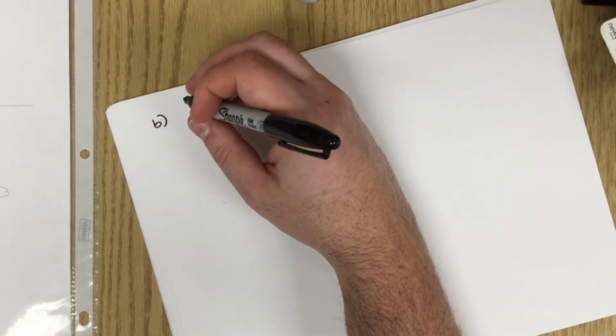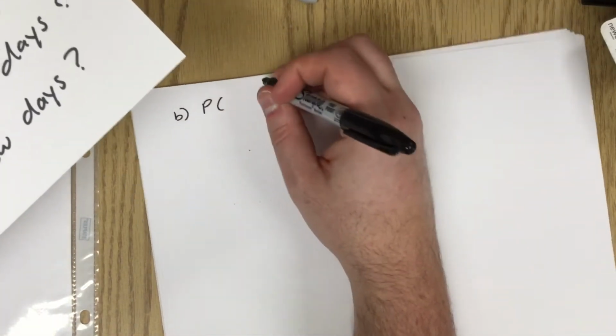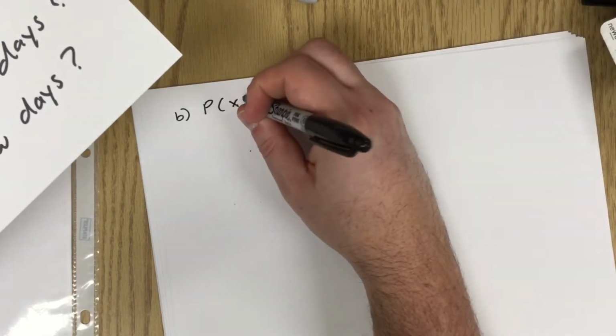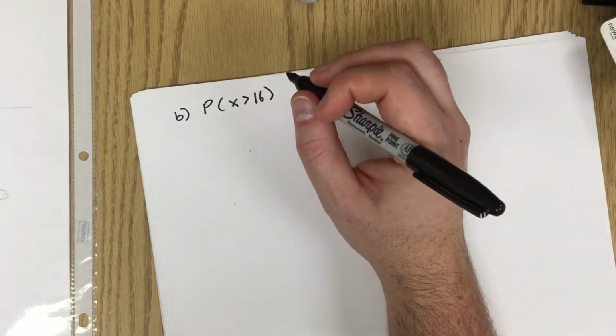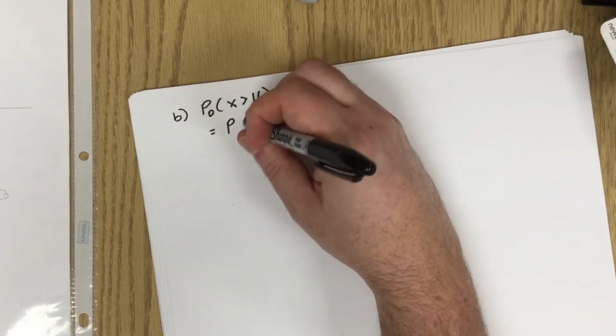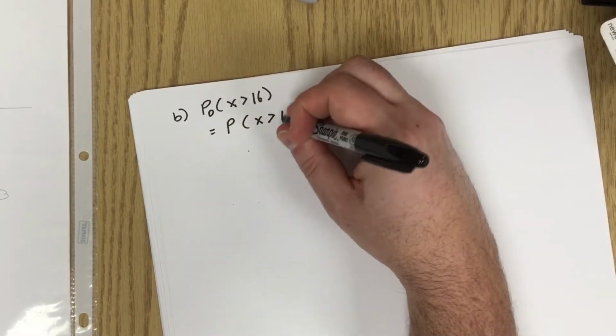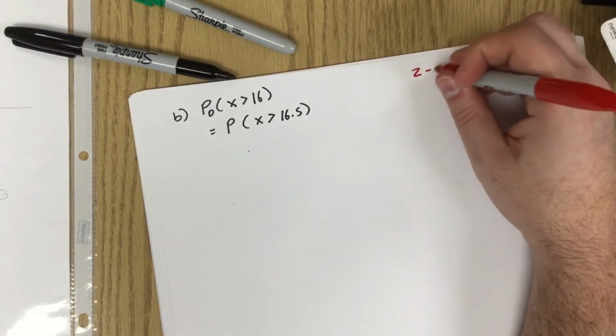We have to have more than 16 snow days. So more than 16 snow days is the probability that x is more than 16. And that's discrete, so that's going to correct to x is bigger than 16.5. We're going to find the z-score.